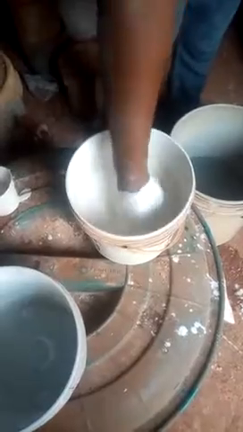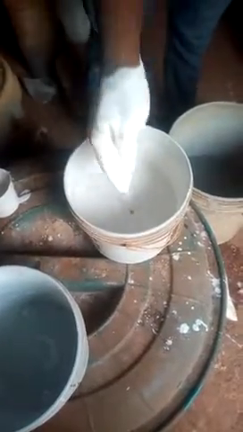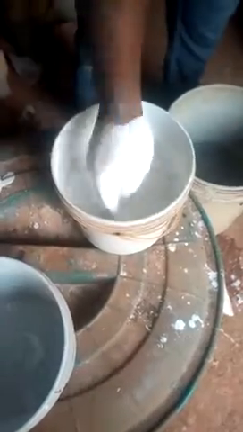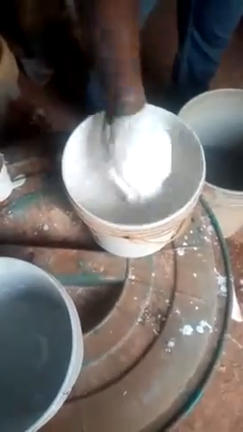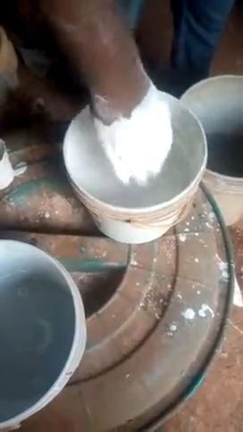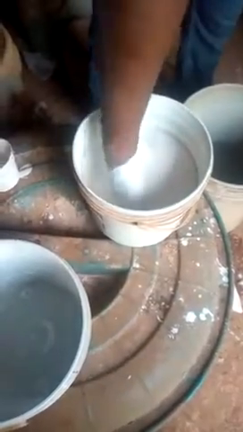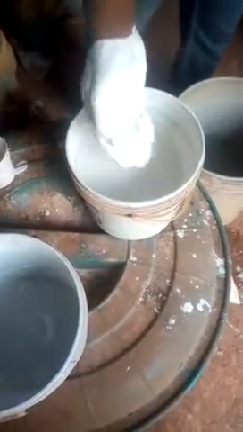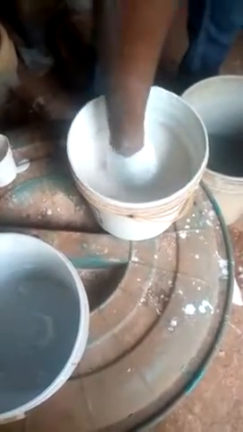You can see the thickness is coming up. Can you see the changes? Can you see it? The paint is very thick now. Very much thick.